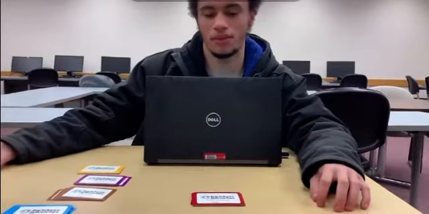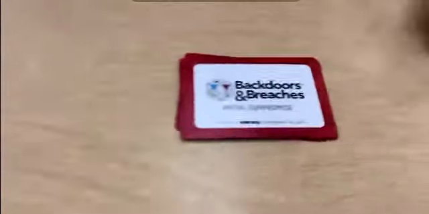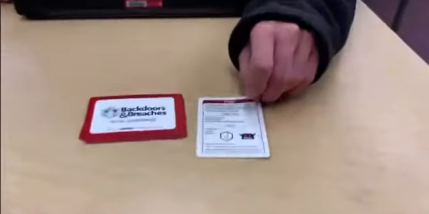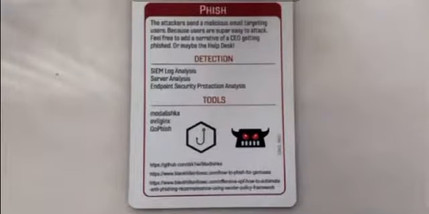First card the DM draws is the initial compromise. With the initial compromise, it tells us how they get into the system. So what I've drawn is the phishing email. And the DM has to make a whole story on how it got into the system, such as Stacy, the secretary, got a phishing email.